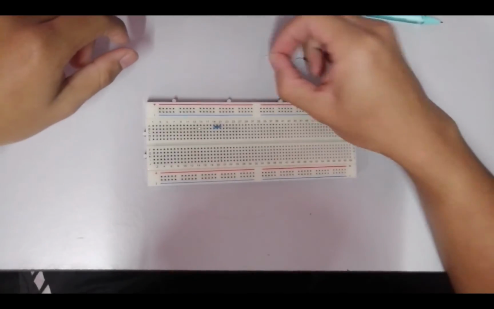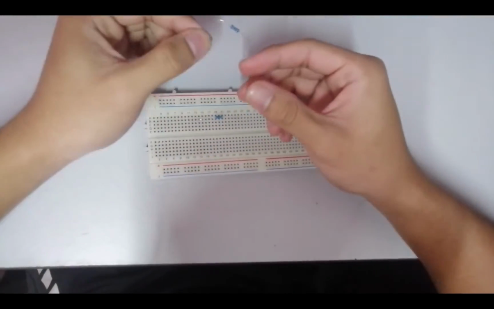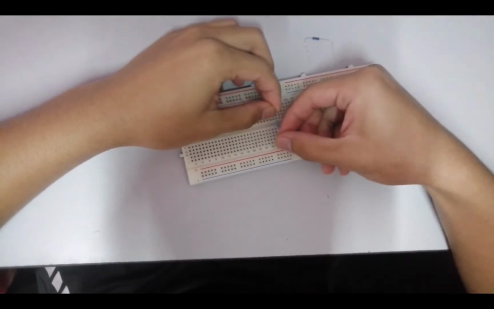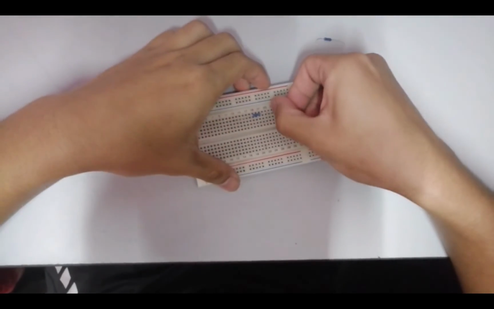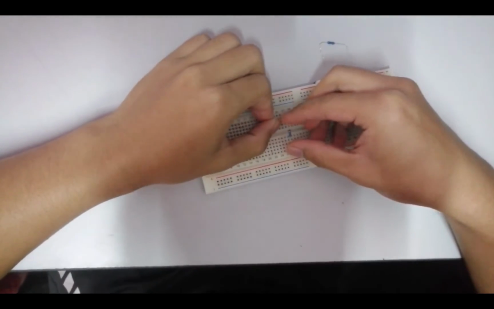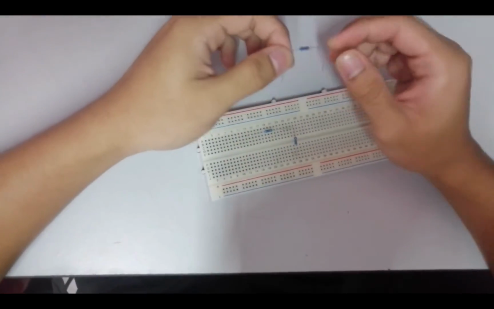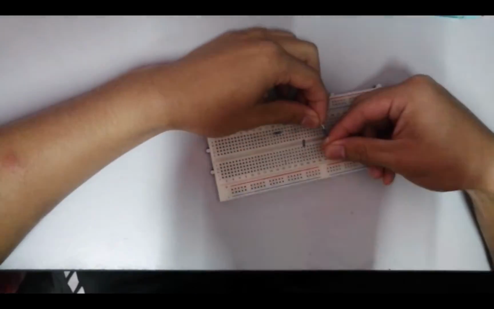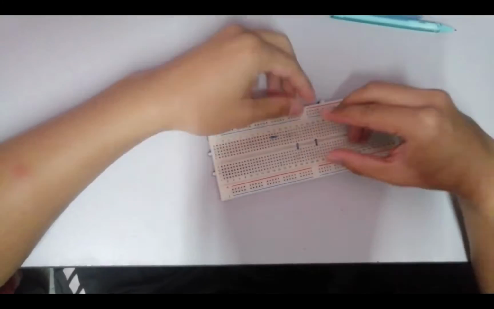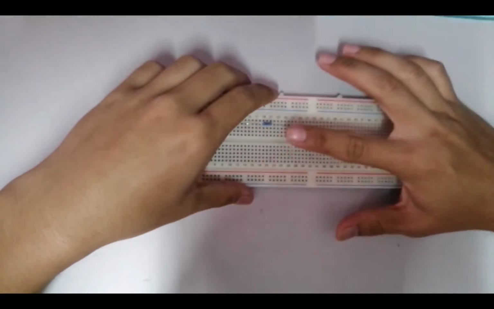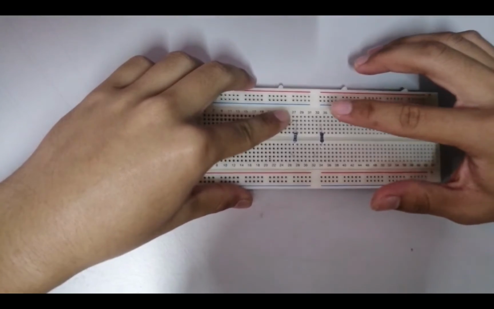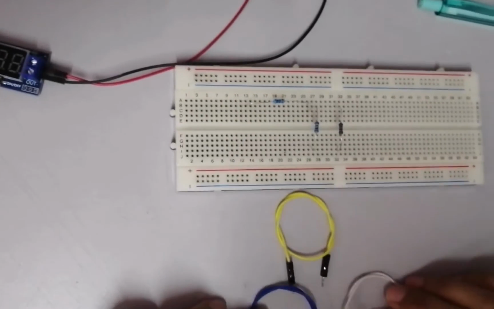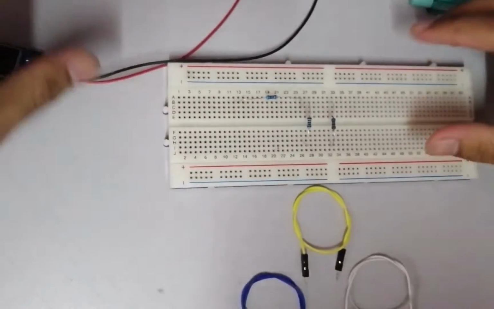Next, we are going to take this resistor, which is 2K ohms, and put it like this. Same goes for this one, which is the 2.2K ohm resistor. The reason these two resistors are placed this way is because this is parallel. We have to prepare our jumpers so that we can connect them in our circuit.